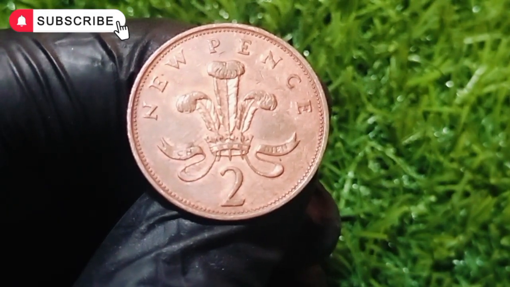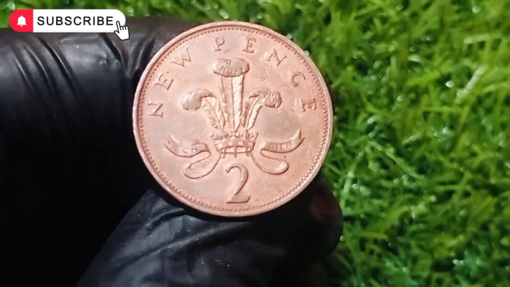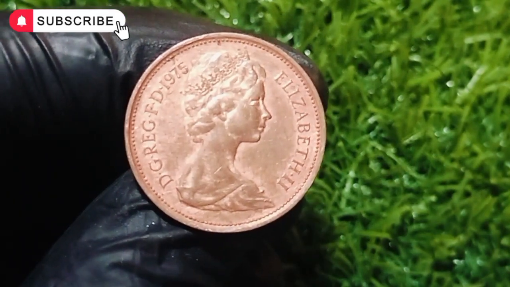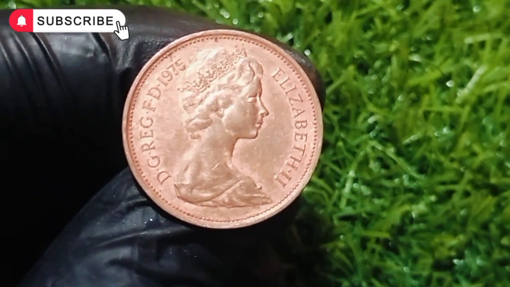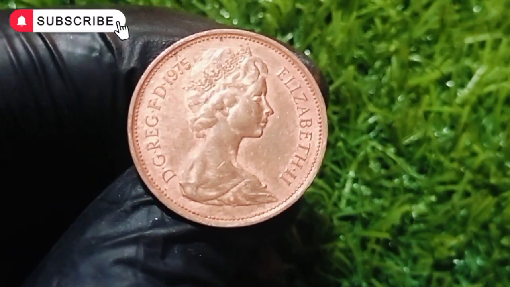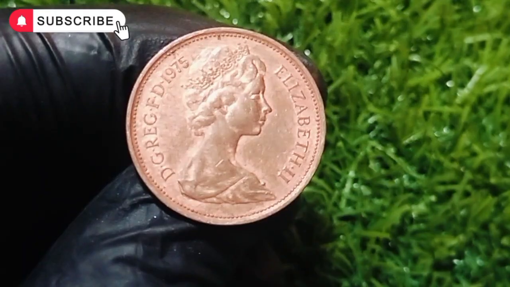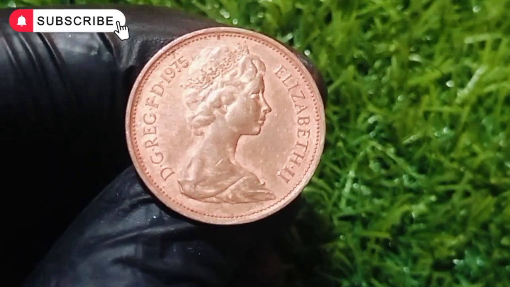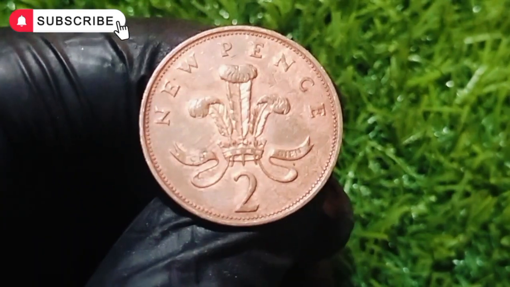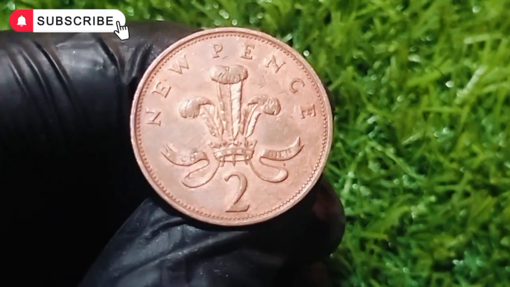In 1975, Britain held a national referendum on whether to remain in the European Economic Community, EEC, which later evolved into the European Union. The 2-pence coin, circulating widely during this era, became part of the daily lives of millions of Britons, quietly witnessing the social and economic transformations of the period.